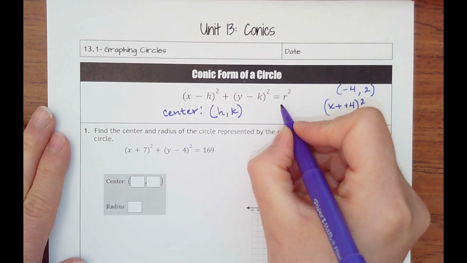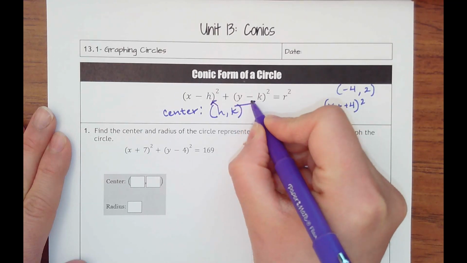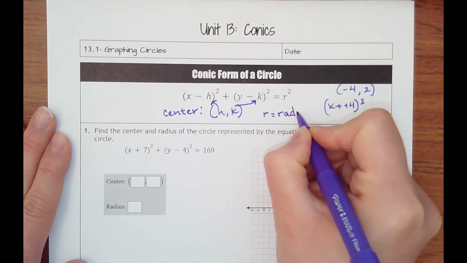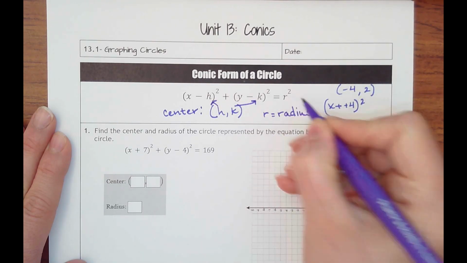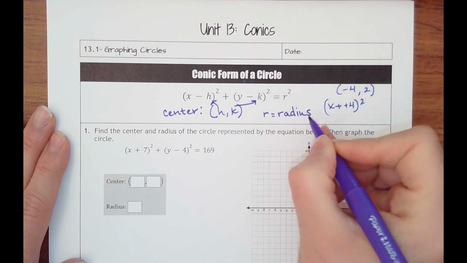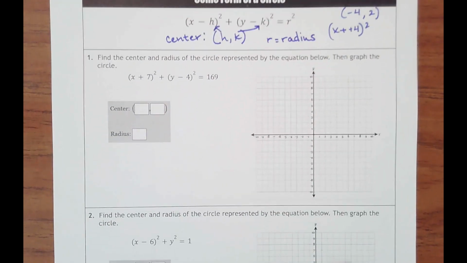The other thing you need to know is that the r squared is for your radius. So to find your r, of course, you'll have to square root that. So if you see 100 here as a number, the square root of 100 would mean your radius is really 10. Remember, radius is from the center of a circle to the outside.